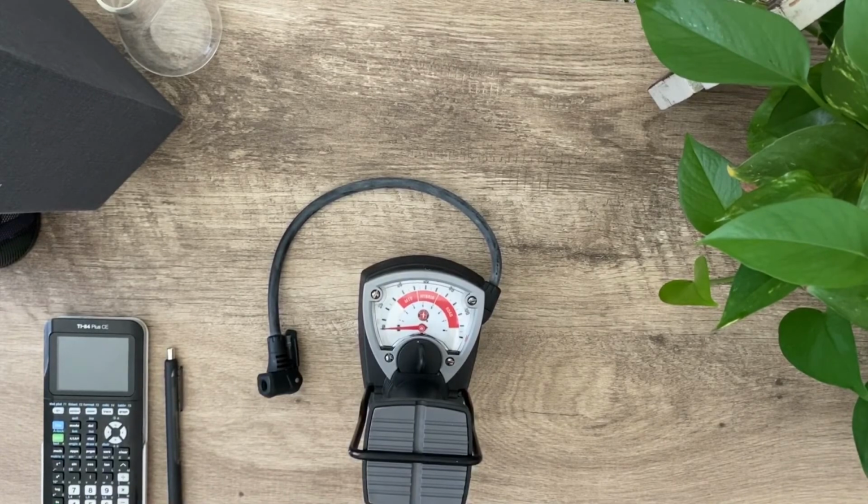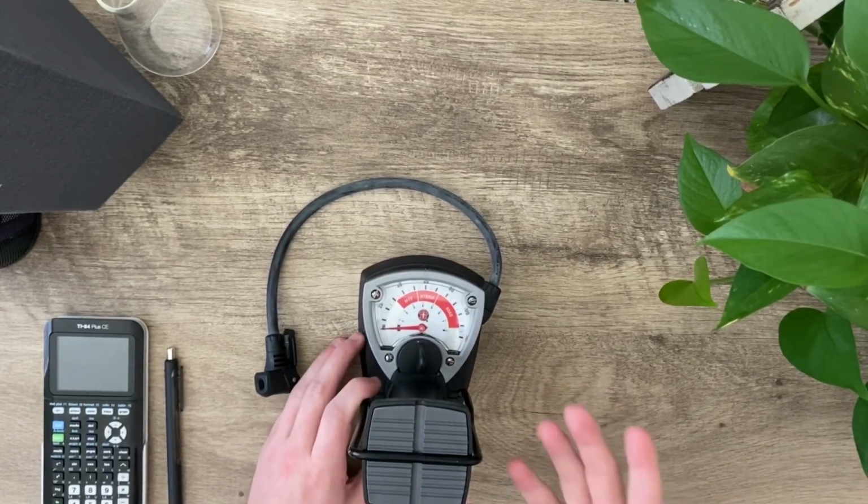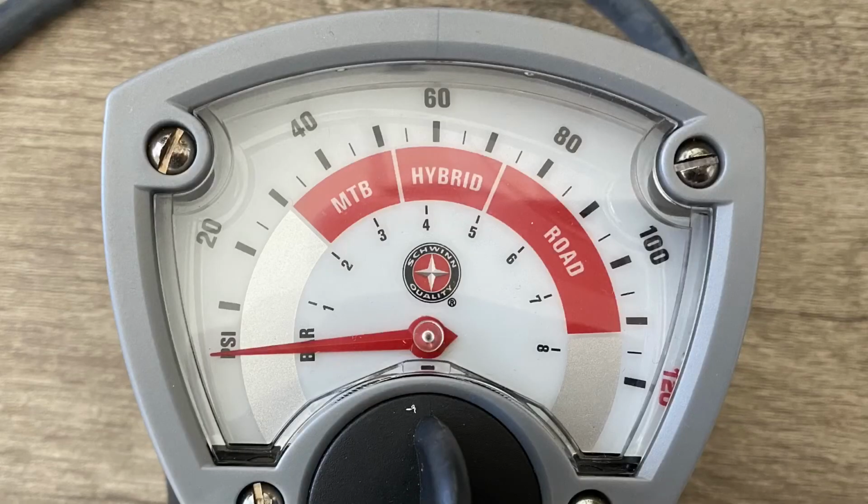Now, I also see that this is, again, another type of measuring device. And you can see that I have increments here of various different pressures. Now, we're going to ignore the bars on the bottom. We're going to measure in PSIs, which are those top values. Now, let's say that that red ticker bar or indicator goes up here.